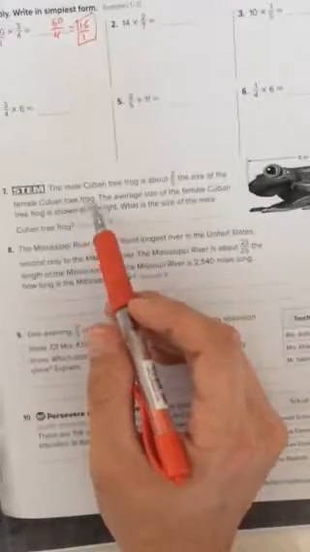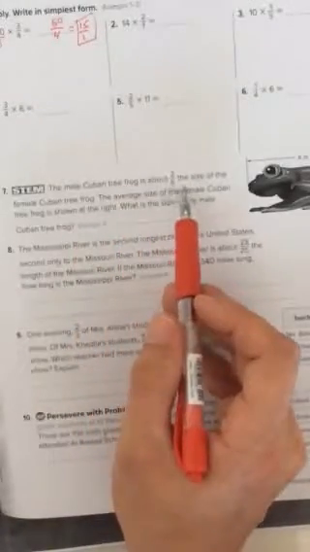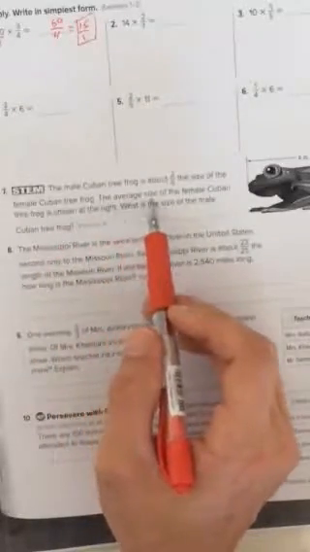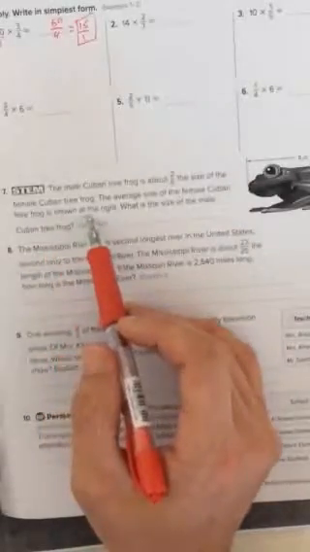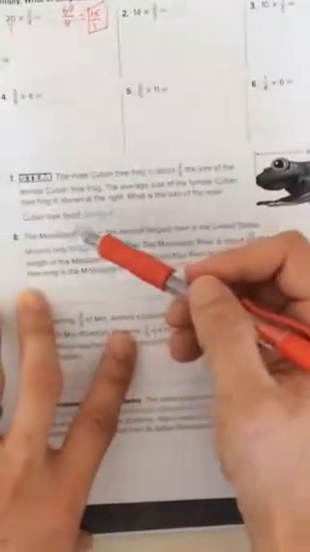Let me go ahead and do this one right here. A male Cuban tree frog is about 2/5 the size of a female Cuban tree frog. The average size of the female Cuban tree frog is shown at the right. Okay, let's look at the right. So it's saying over here, 6 inches. So this is the average Cuban female frog. What is the size of the male Cuban tree frog?